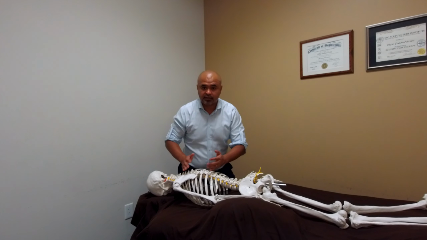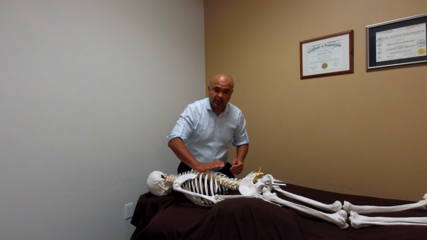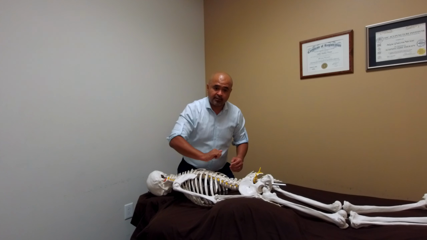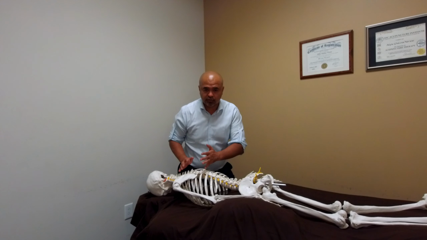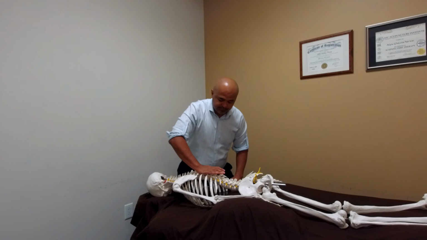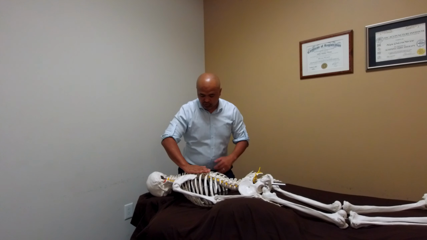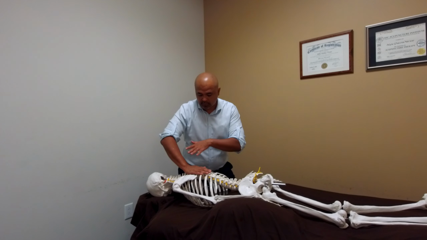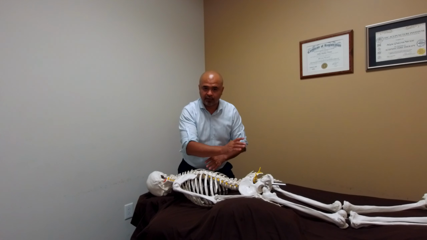Maybe the whole thing is locked. You won't notice much of a give, but there should be. In normal, people that don't necessarily have issues with their thoracic spine will have better motion anteriorly of each segment. Okay, so you're doing this without placing your palm on the sacrum.